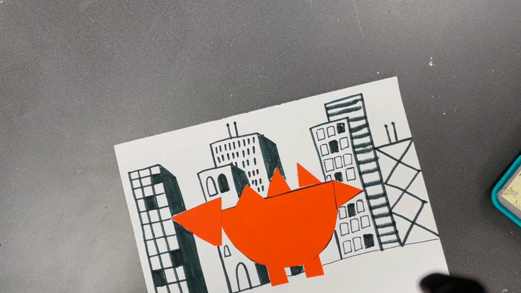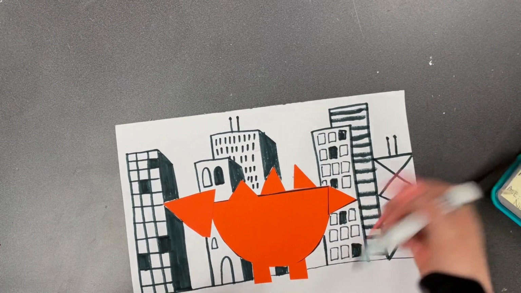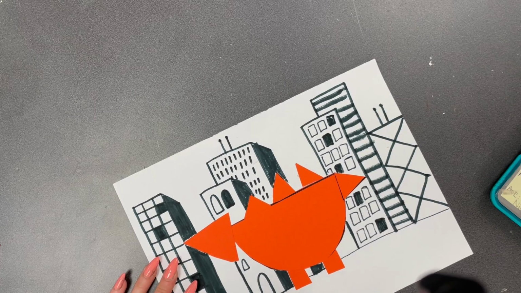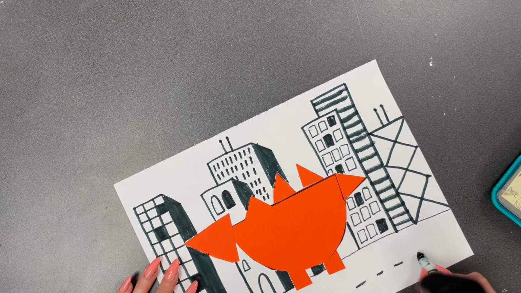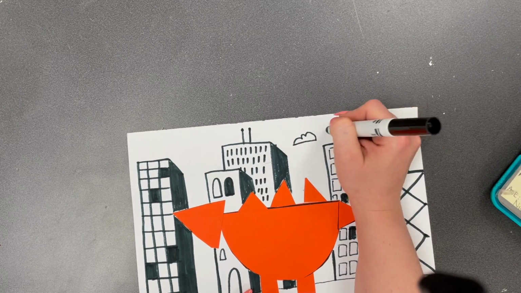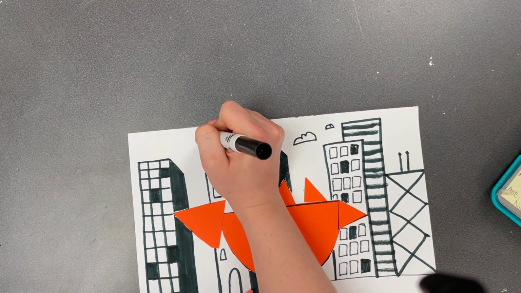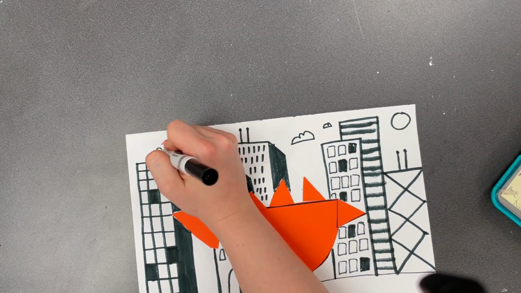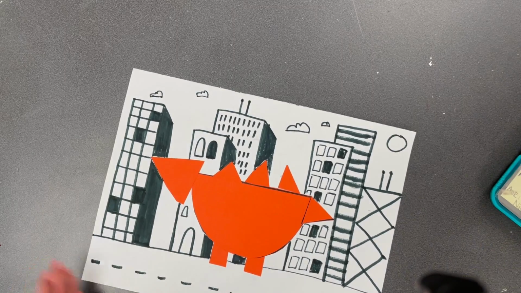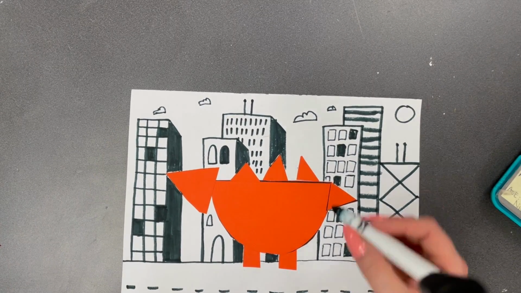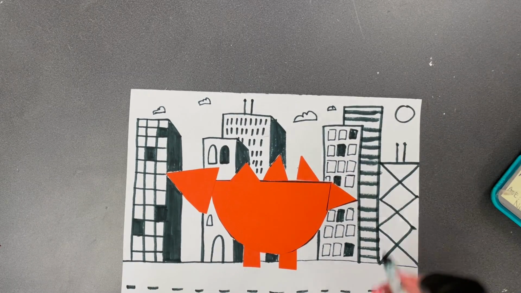Okay, I think I'm done with all my details, but I have to add some details to the sky and to the ground. So maybe I will add dashed lines to the road. He's walking down the road. Maybe some little clouds way, way, way back in the sky. Maybe a sun in the sky. What else could you think of? Maybe people, maybe cars, maybe an airplane in the sky, or animals like a bird. You can add anything else you like to your picture.